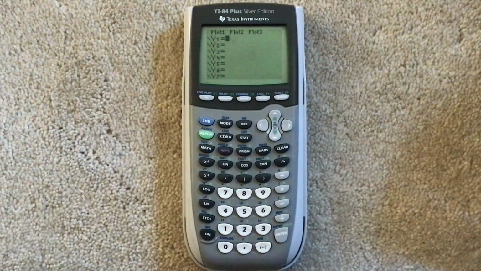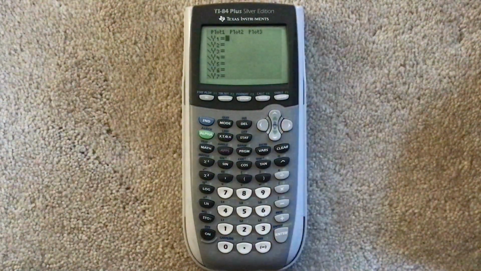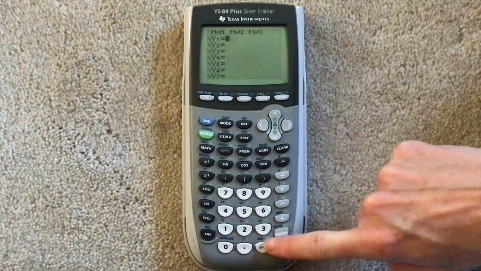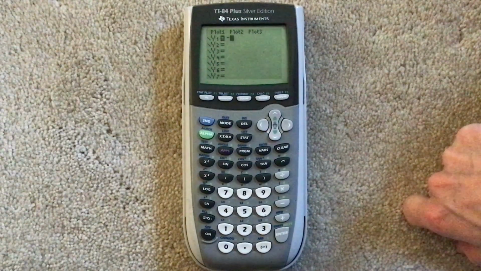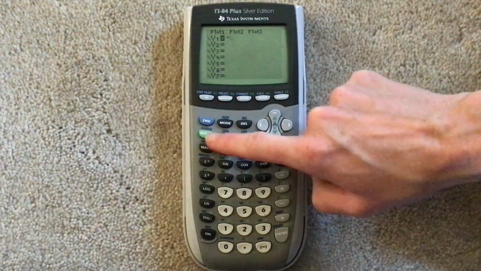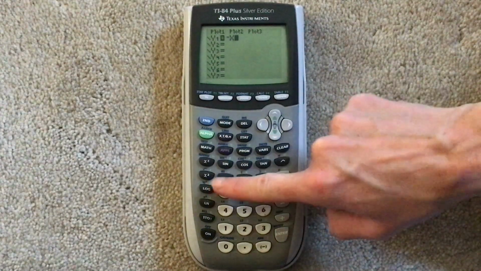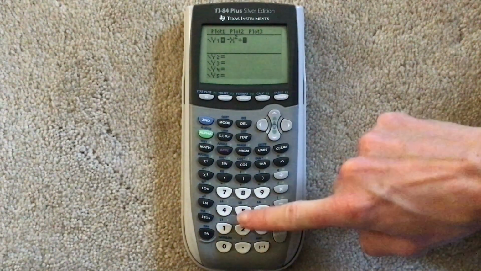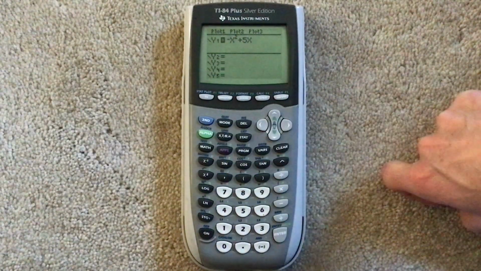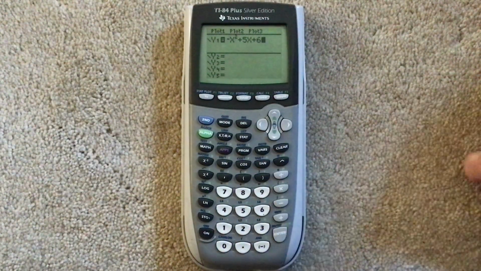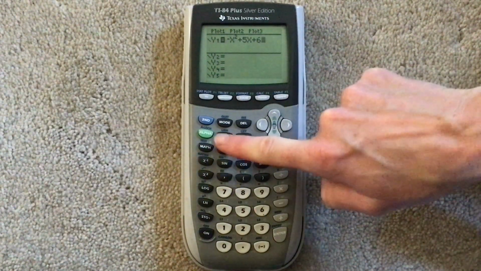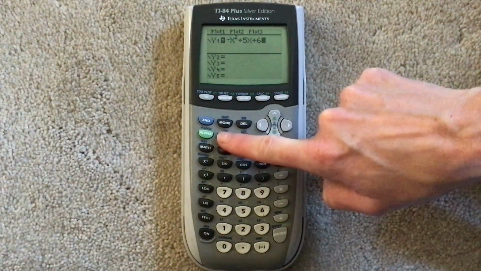We are now going to enter an equation. To enter our equation, we are going to type in negative x squared plus 5x plus 6. Down here is your negative sign. Then we are going to do x. X is right next to that green alpha button. So x, and here's our square. So negative x squared plus 5x, and then plus 6. So here is our equation. Make sure you typed it in. The variable is right next to that green alpha.